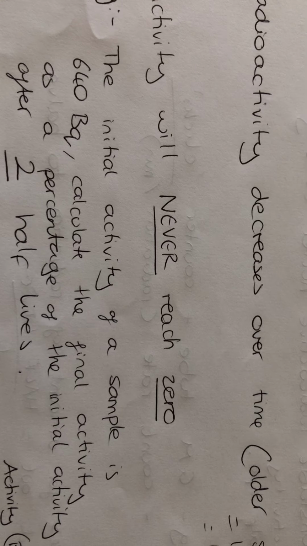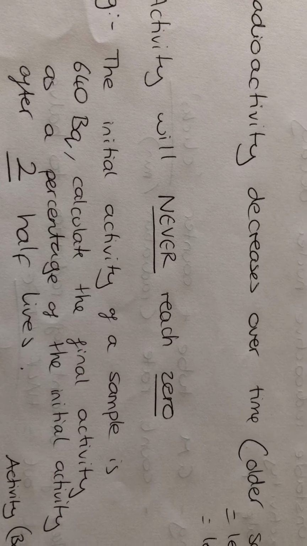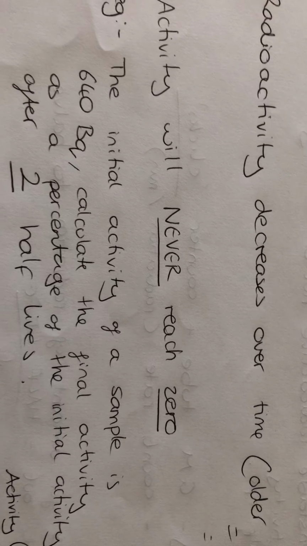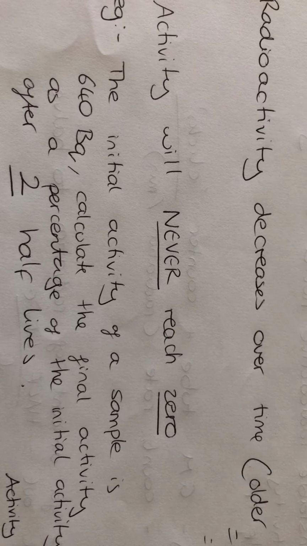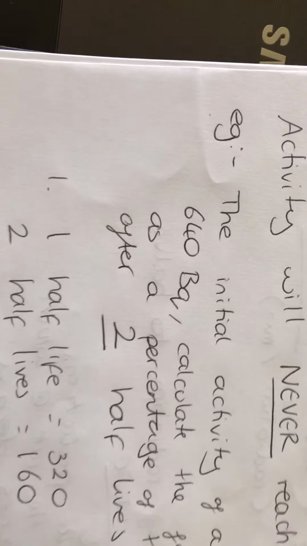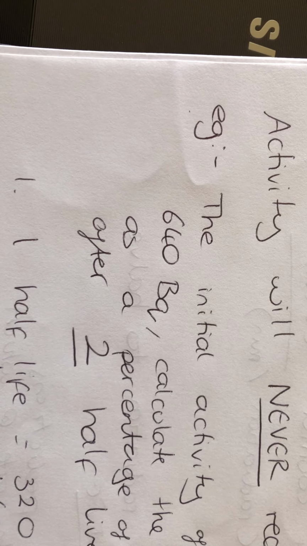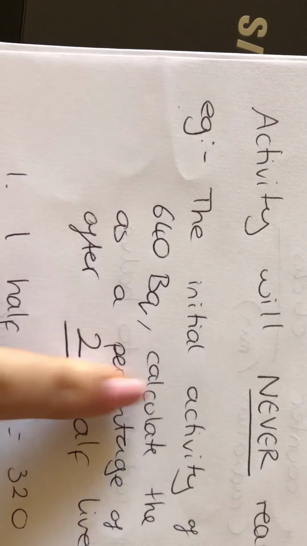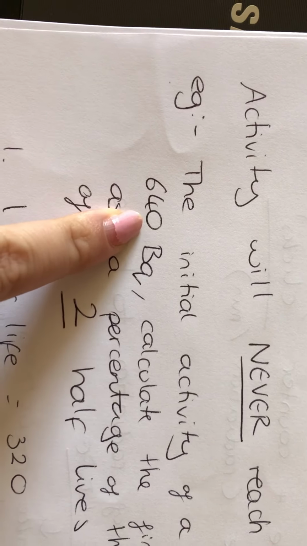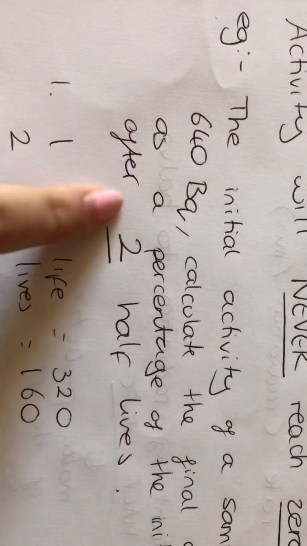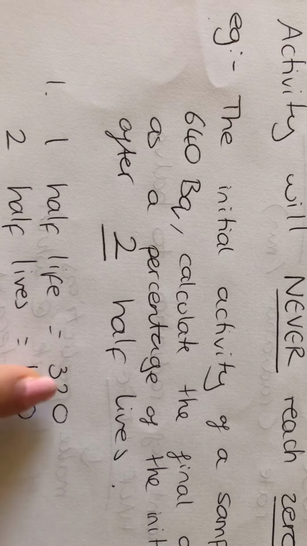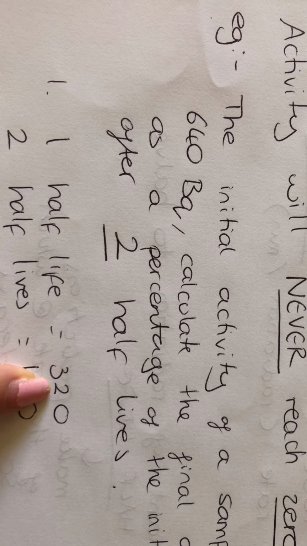There are a couple of bits of maths in here. Point 1 is you have to find out the half-life. Point 2 is you have to do a percentage calculation. So let's go to point 1. 1 half-life is basically taking this 640 and halving it, and that gives you 320. That's 1 half-life, but it's asking us for 2. So then it says another half-life.